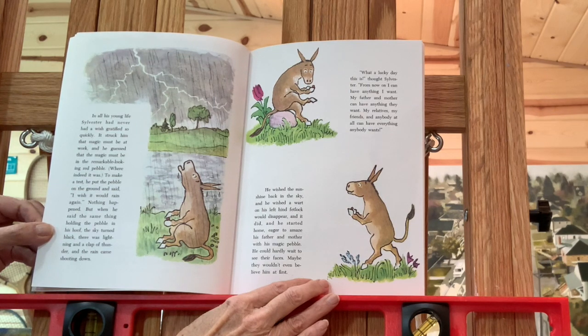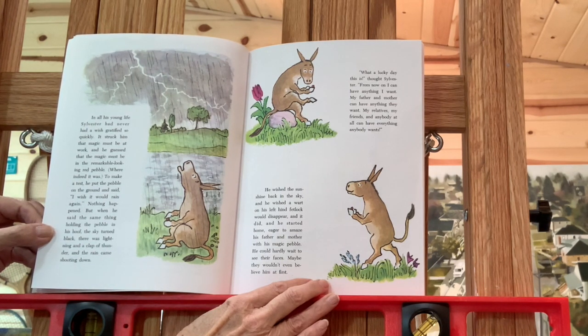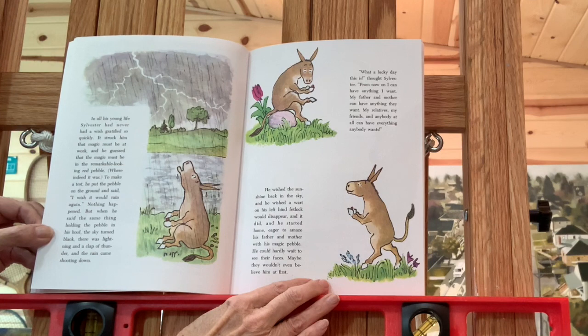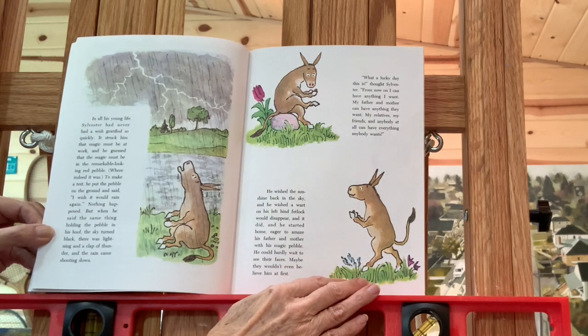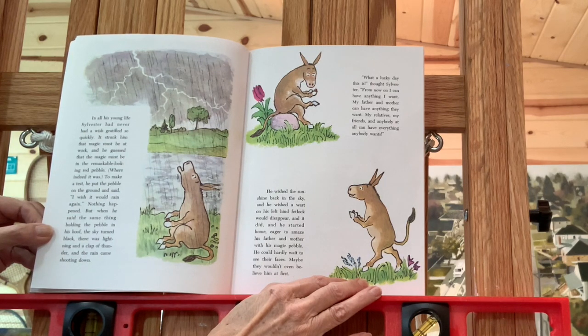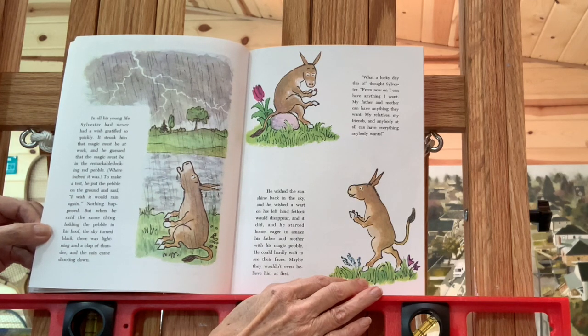To make a test, he put the pebble on the ground and said, "I wish it would rain again." Nothing happened. But when he said the same thing when he was holding the pebble in his hoof, the sky turned black, there was lightning and a clap of thunder, and rain came shooting down. Well, what a lucky day this is, thought Sylvester. From now on, I can have anything I want. My father and mother can have anything they want. My relatives, my friends, anybody at all can have everything anybody wants.